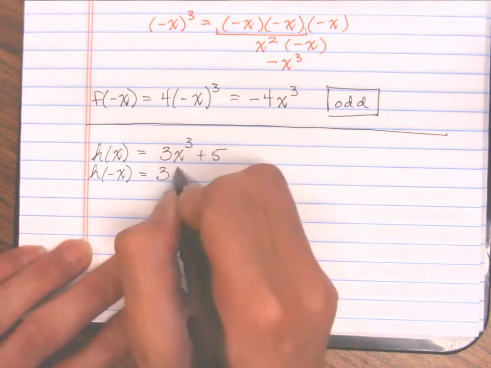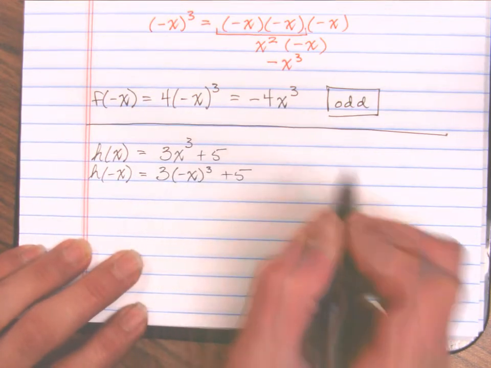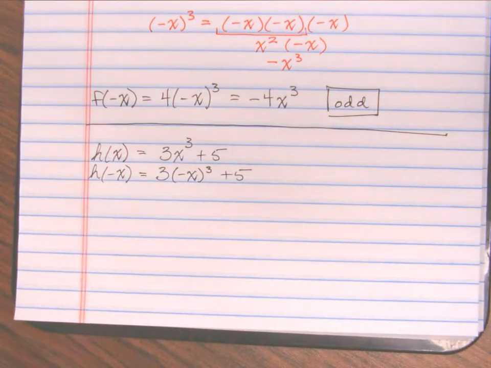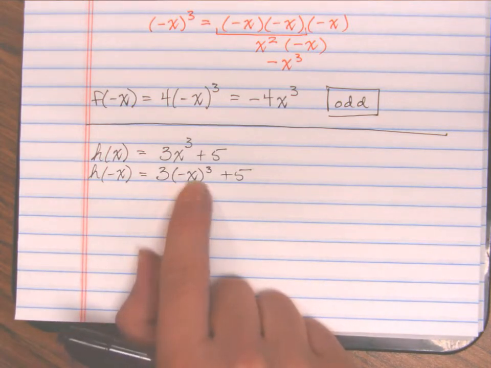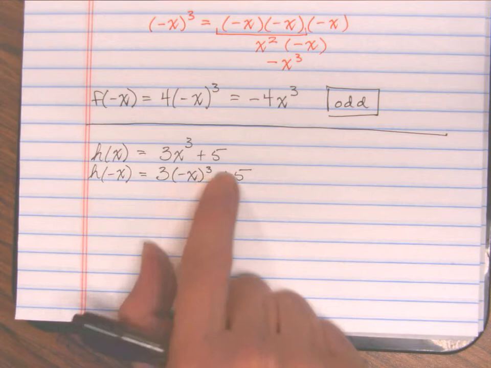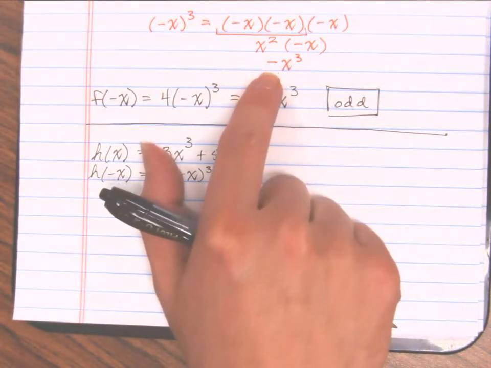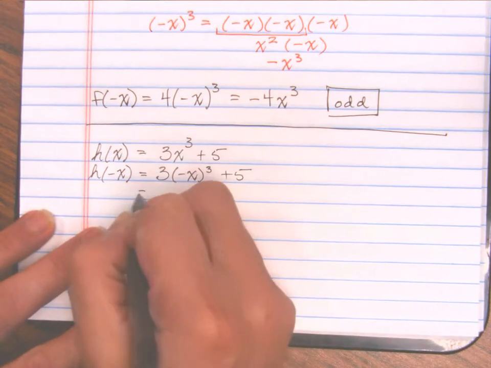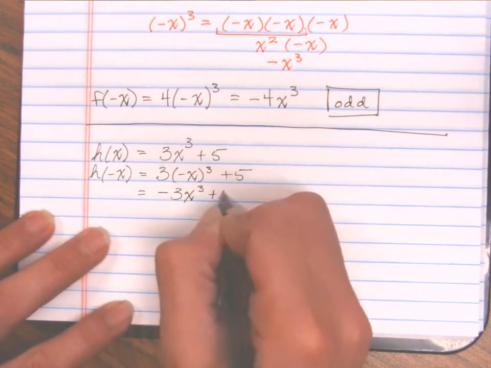And I have 3 times negative x cubed plus 5. And just like we saw in the last example, I have negative x to the third power, so I'm still going to end up with negative x cubed right here. So this is equal to negative 3x cubed plus 5.